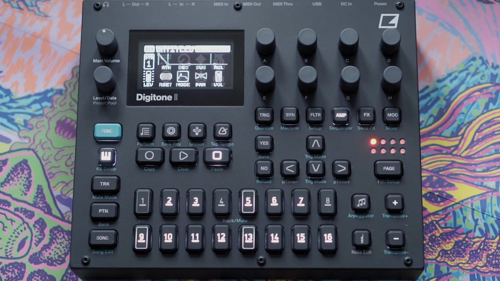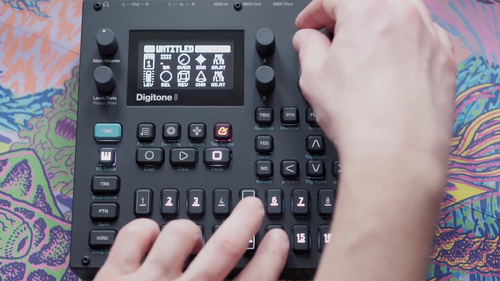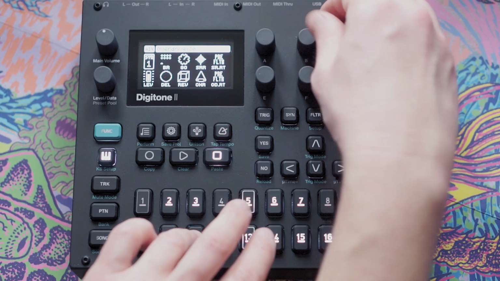Fine-tune exciter by adding some bit reduction, overdrive and sample rate reduction. Make sure the effects are routed before the filter machine.